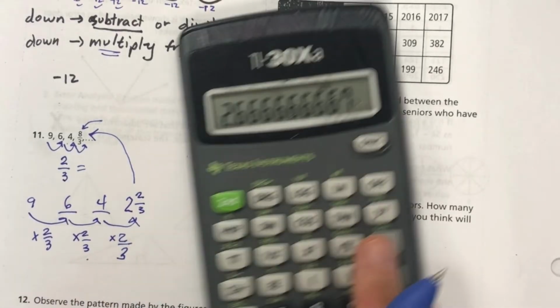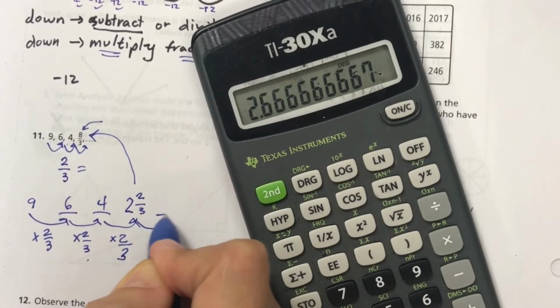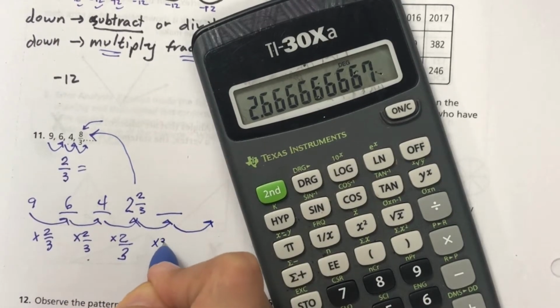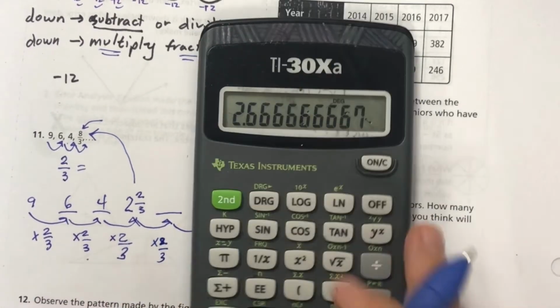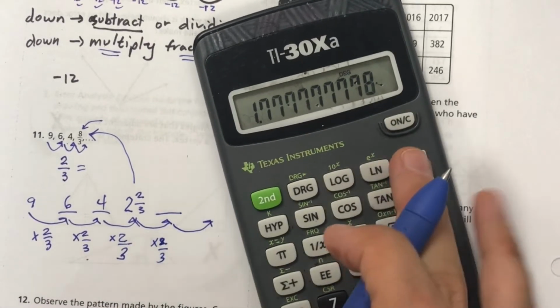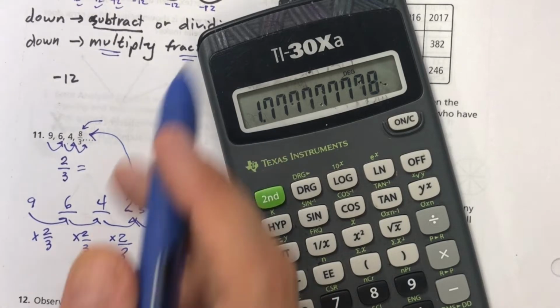Here it is in my calculator. I've got to continue it for 2 more patterns. So that would be times 2/3. So times 2, divide by 3, 1.7 repeating.